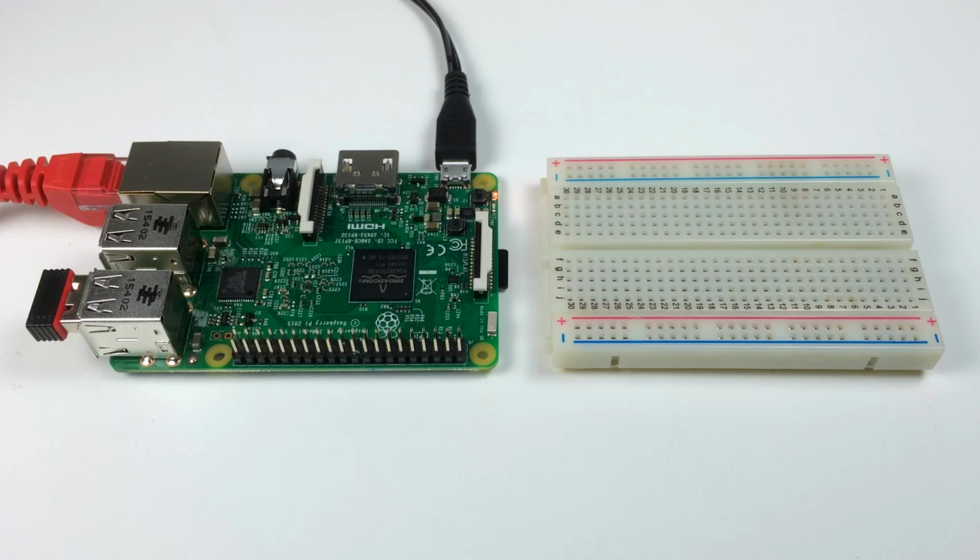WiringPi comes with a basic set of functions for controlling text on the LCD, but using them can be a little confusing if you aren't familiar with C programming. So first I'll show you how to connect the LCD to the Pi. Then I'll go step by step through all the different things you can do with the LCD.